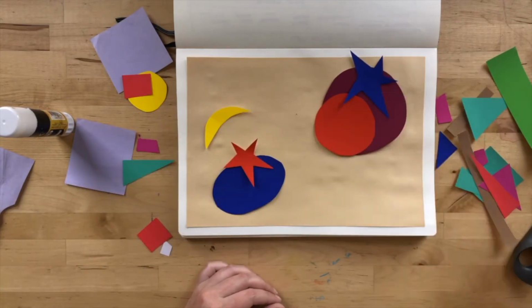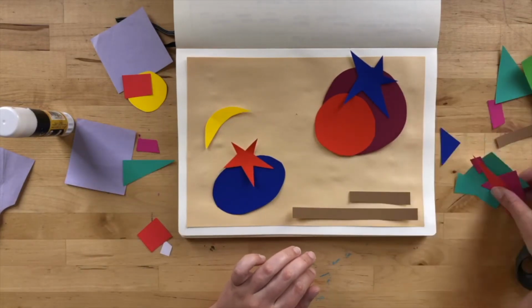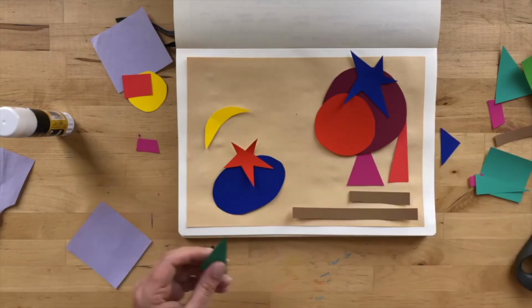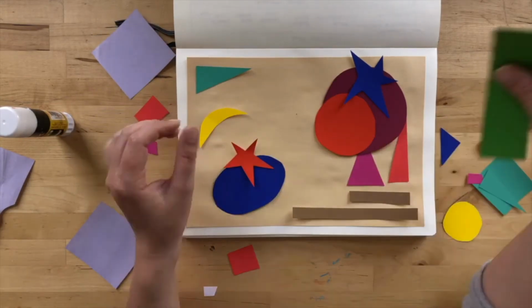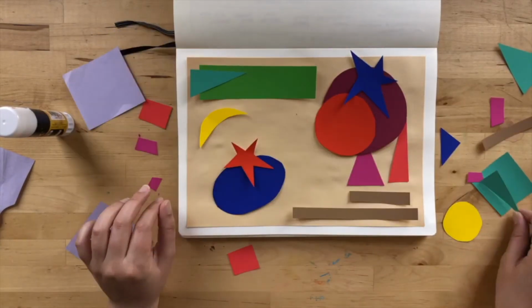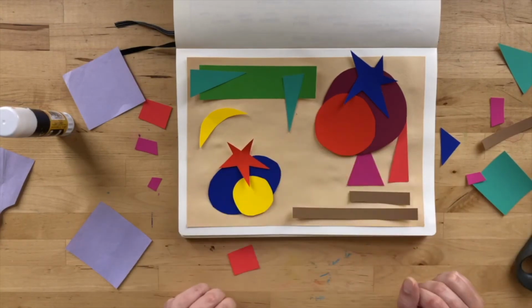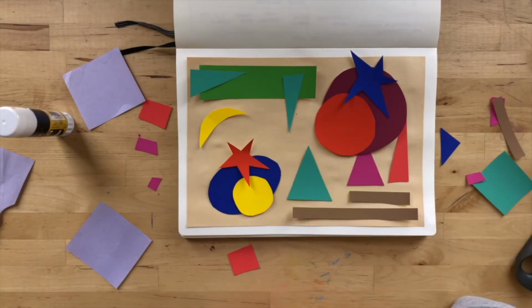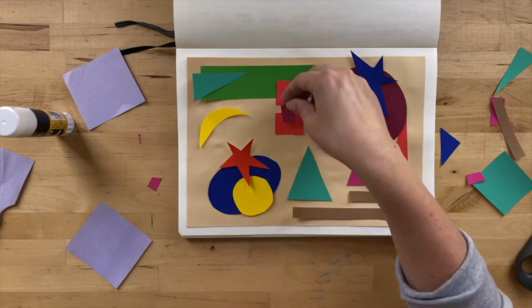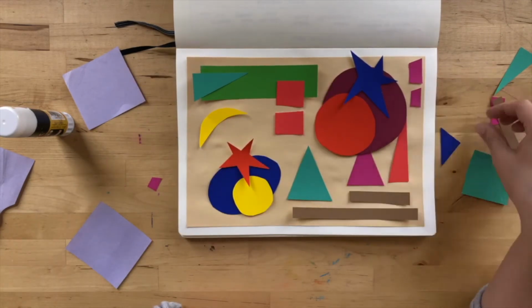This is a process of trial and error. Don't be afraid to try unusual things. You might be surprised by what works and what doesn't. Artists learn from experimentation, so just play and see what happens. This would also be really fun to try with patterned or textured paper, even old magazines, books, or newspaper pages.